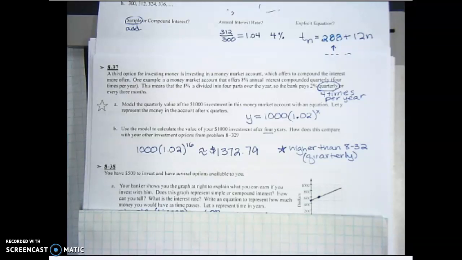Simple, right? Is it going up? Yeah, that's good. But is it growing by the same amount each month? Yeah, it's a constant rate, okay? So this one is definitely simple interest. And what is that interest rate?